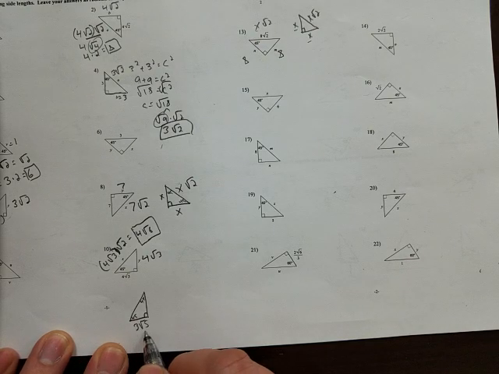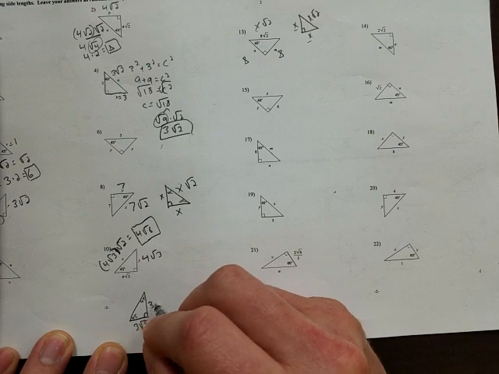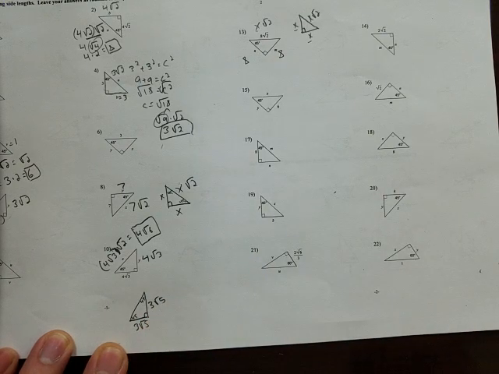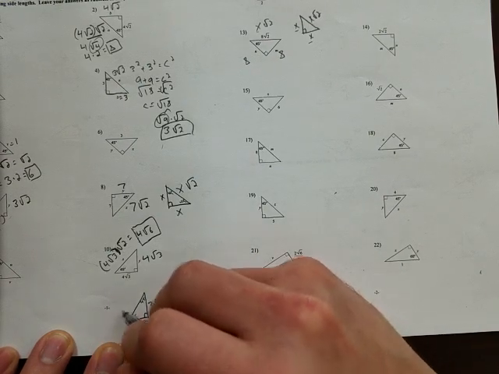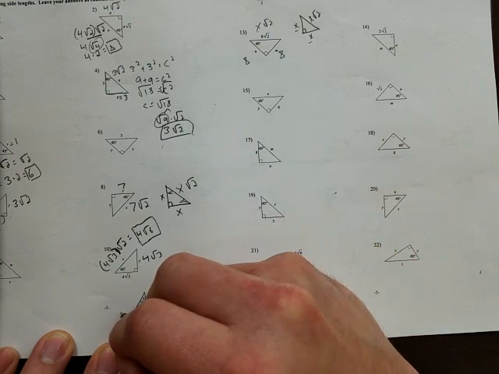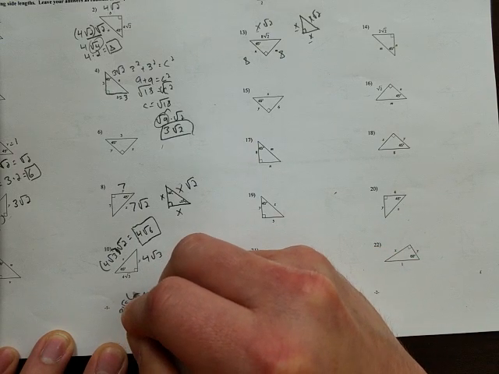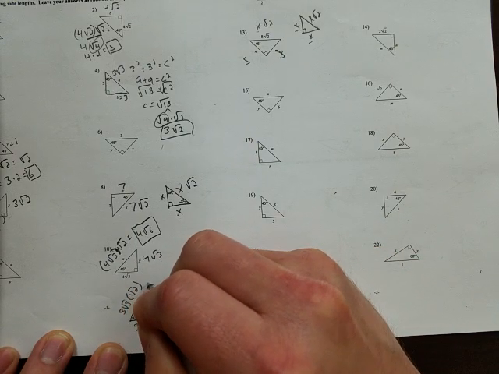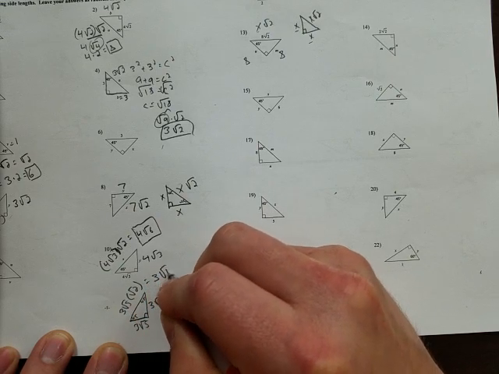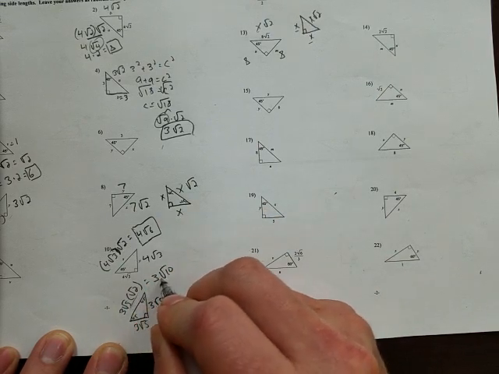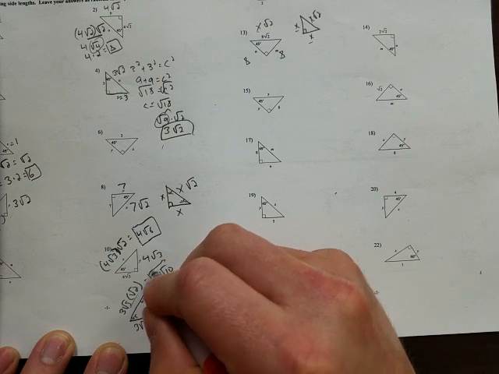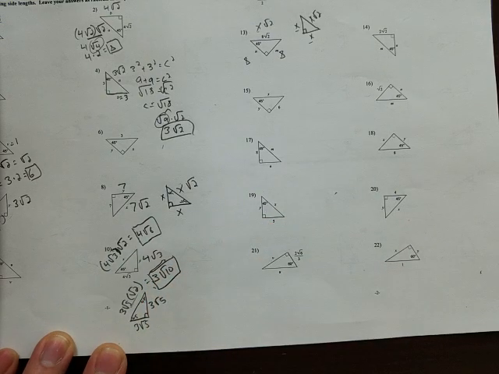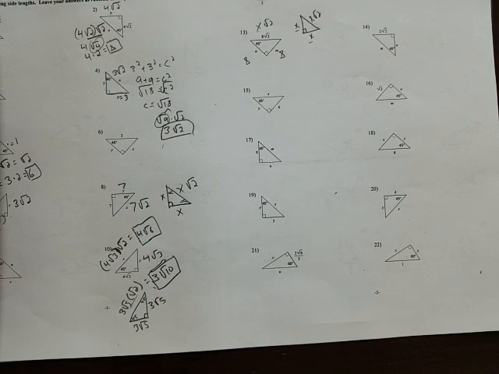Okay, this leg length is 3 square root of 5, so this one is also 3 square root of 5. And then the hypotenuse will be 3 square root of 5 times square root of 2. Well, that's just going to be 3 square root of 10 because we multiply 5 and 2 in the square root. And that's it. So that's your intro on 45, 45, 90 triangles. Try some of them. Let me know if you have any questions.